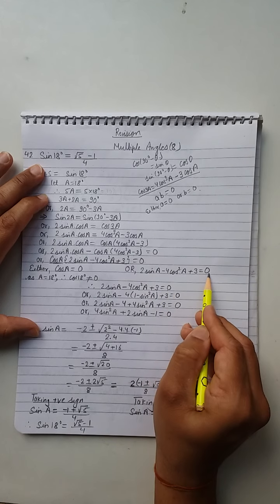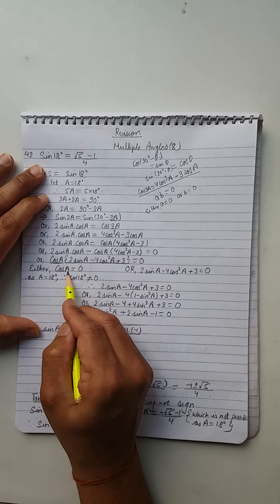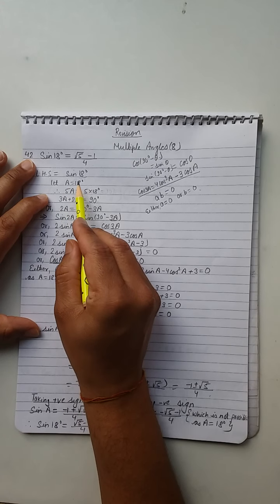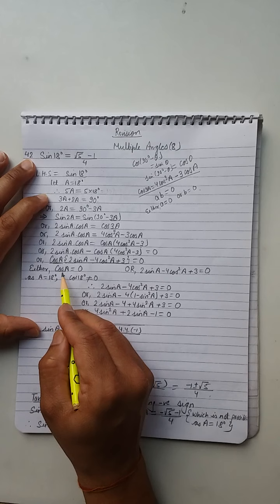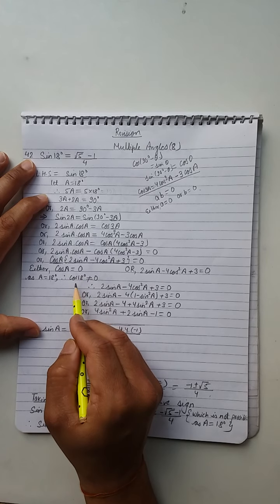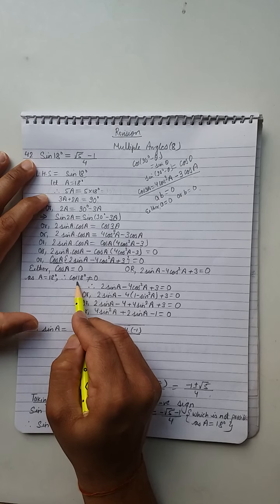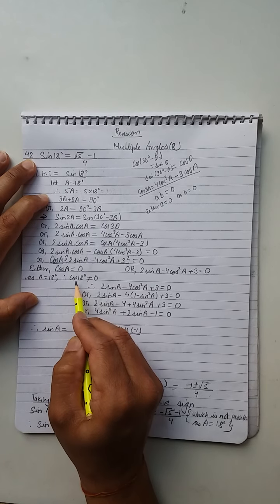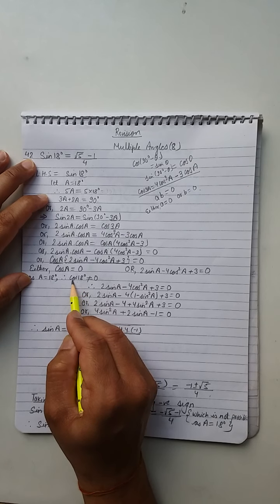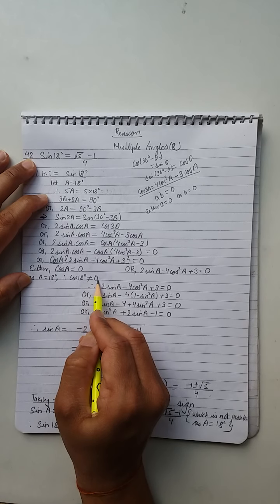But we know A is 18 degrees. We have already supposed A as 18 degrees. So if cos A is 0, it means cos 18 is 0. But cos 18 is never equal to 0. If you use a calculator and type cos 18 degrees, you will never get 0. So that's why cos 18 degrees is never equal to 0.